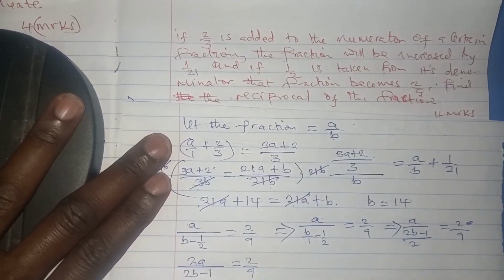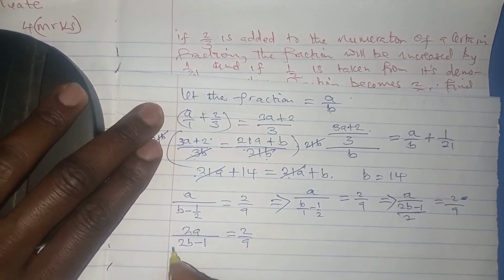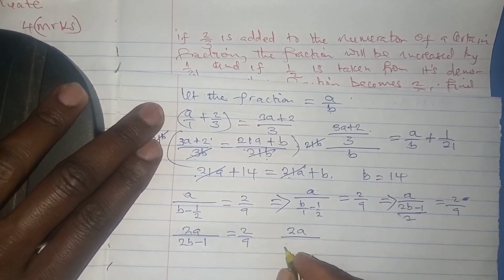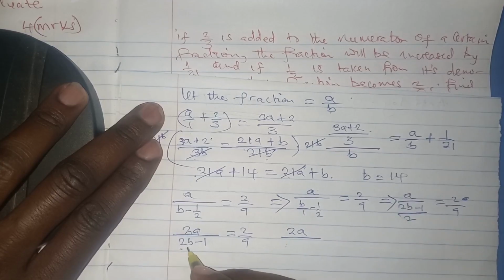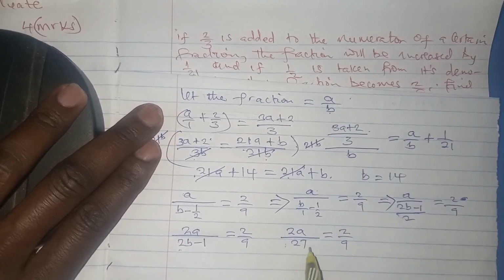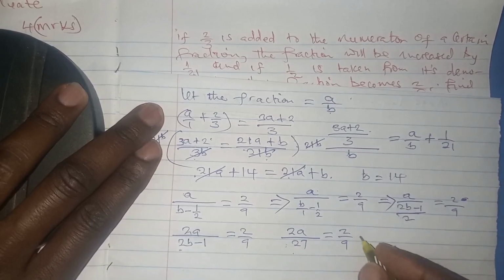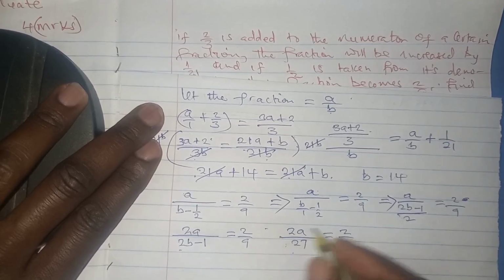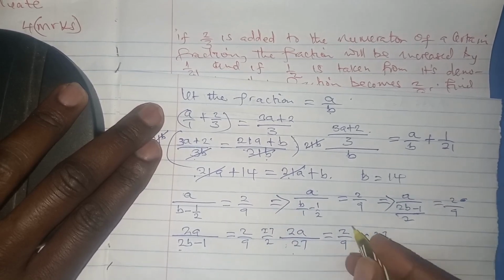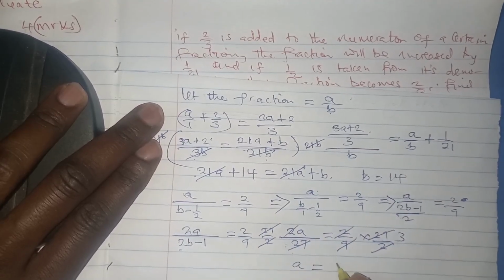We can substitute the value of b so that we can directly get the value of a. Remember we had said that b is 14, so it's going to be 2a over 14 times 2 is 28. 28 minus 1 is 27. It equals 2 over 9. Then to simplify for the value of a, we multiply both sides by 27 over 2. 2 cancels here, 9 into 27 is 3. So we have our a is 3.